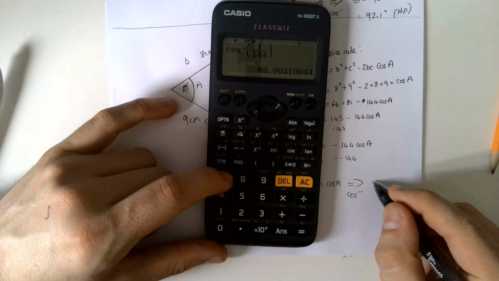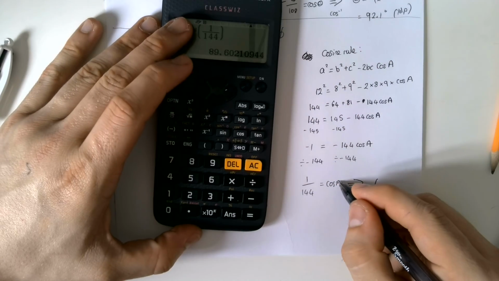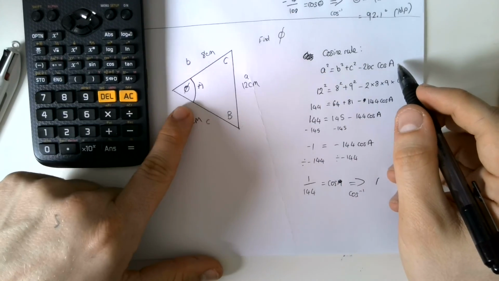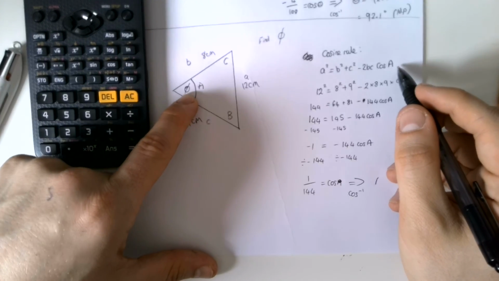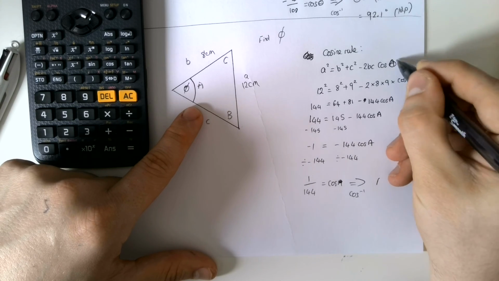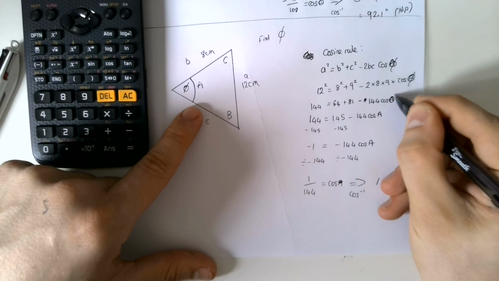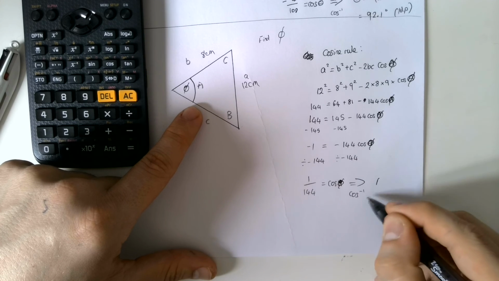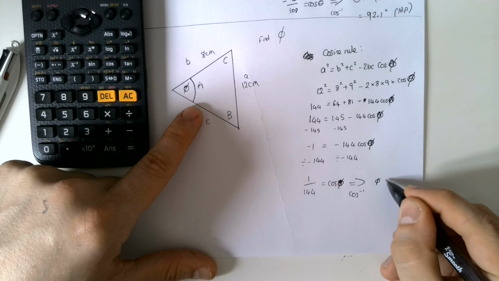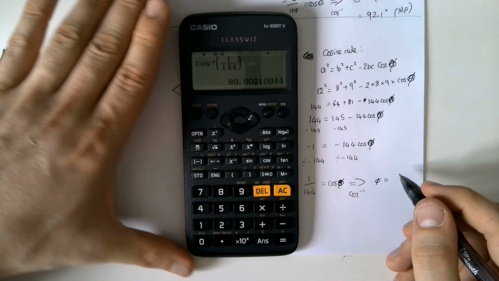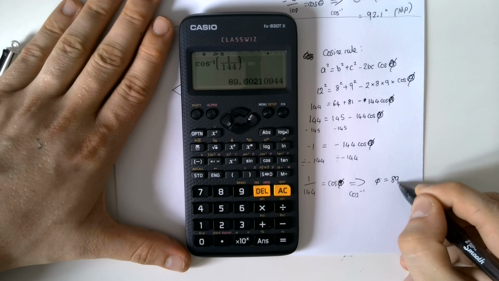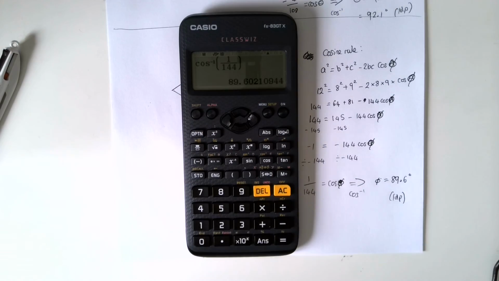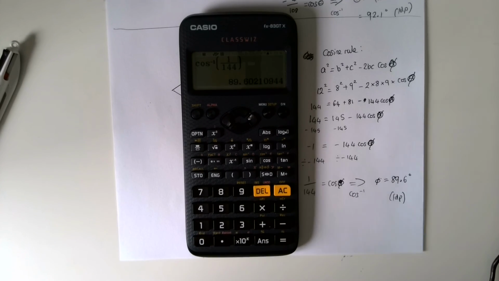And that gives me, oh sorry, I just realised I've gone all the way through this and I've mislabeled my angle. I've got to change it to a phi. So I'm just going to quickly go through and change all those to a phi. Doesn't really matter though. So phi is equal to that number there, 89.6 degrees, one decimal place. Okay, so it's just a coincidence that both of those are quite close to 90 degrees.